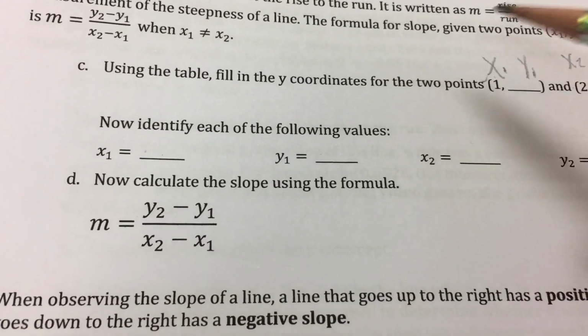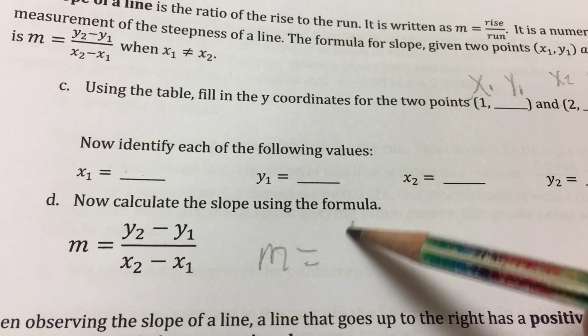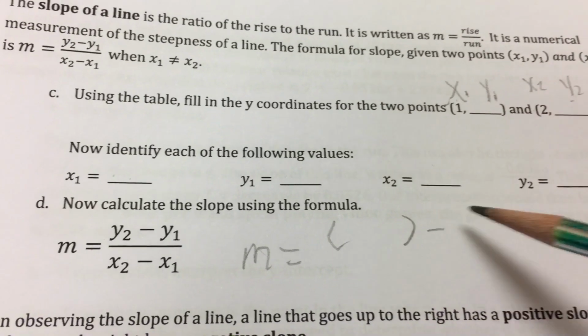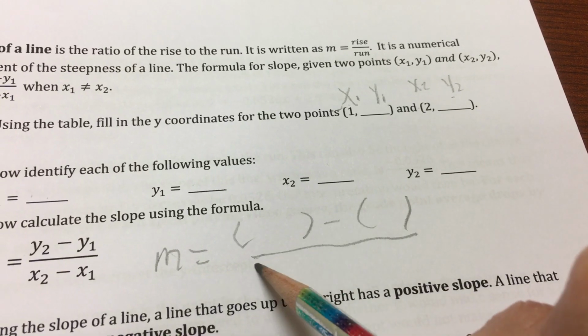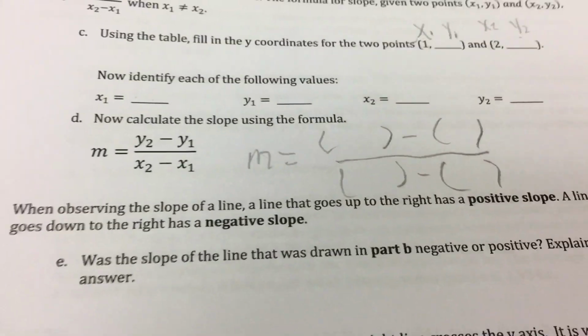Now I showed you in a previous video that for your slope you want to write a set of parentheses with a minus between them, and then do the same on the bottom, and then fill in your values, and then work it. So make sure you do your slope.